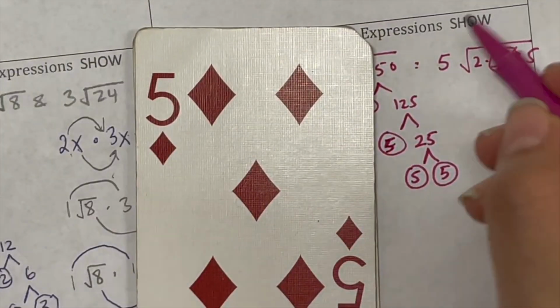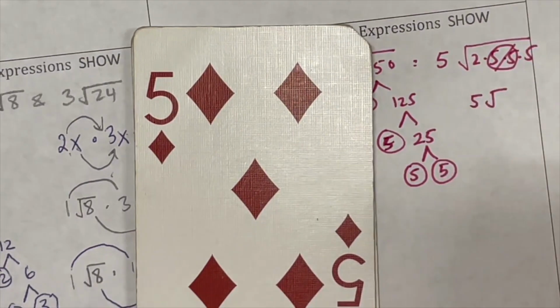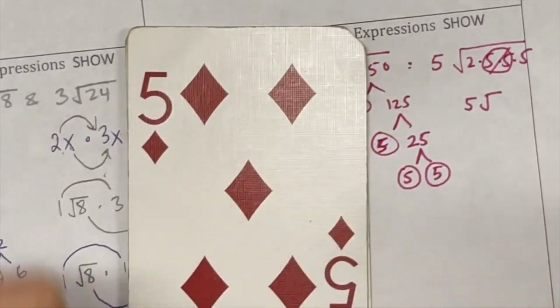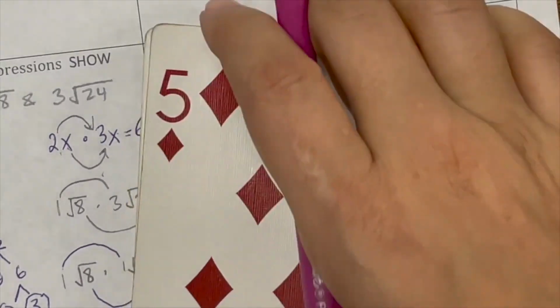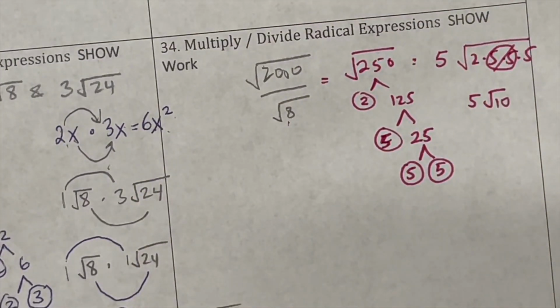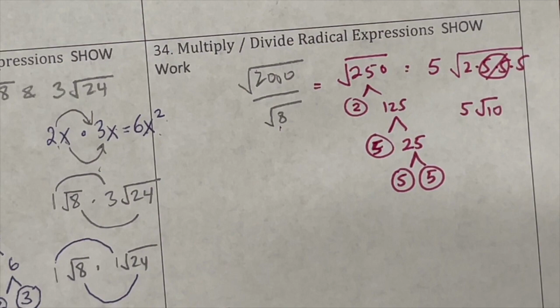What do I have outside? Just the 5. So this is going to be 5 radical, and we got to combine these back. So 2 times 5 would give me 10. And that's pretty much all there is to it. I'm just going to give you a couple more examples in case they give you different ones.